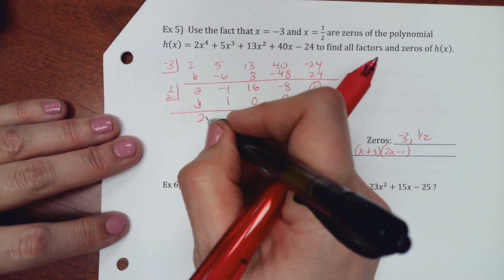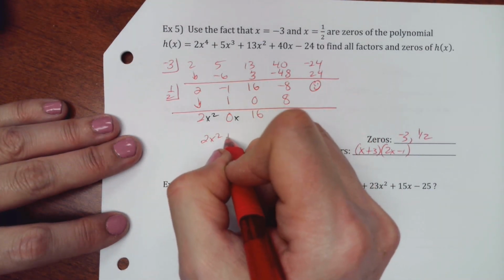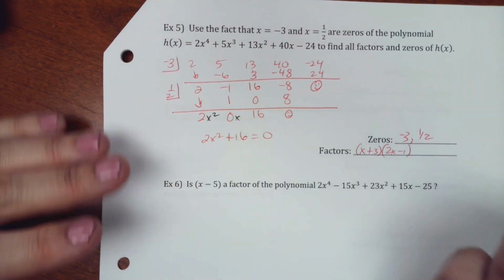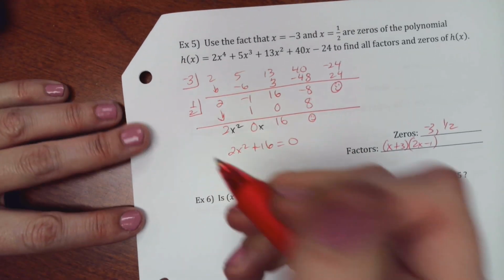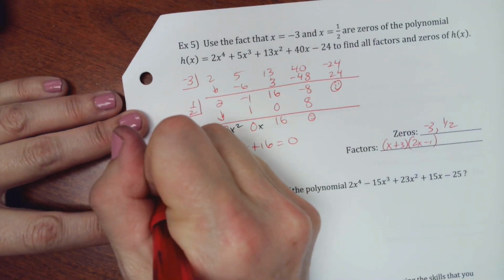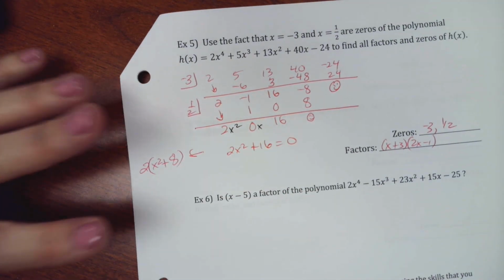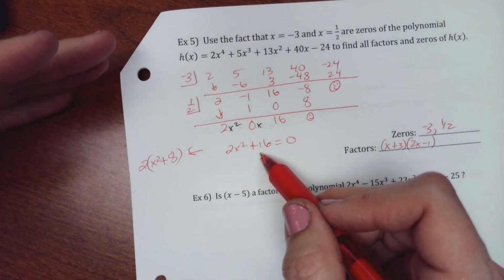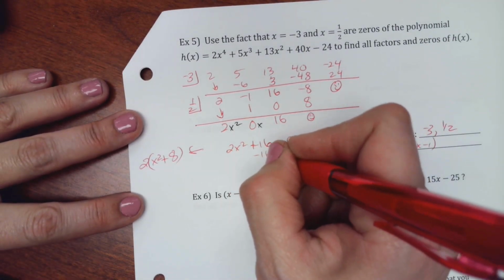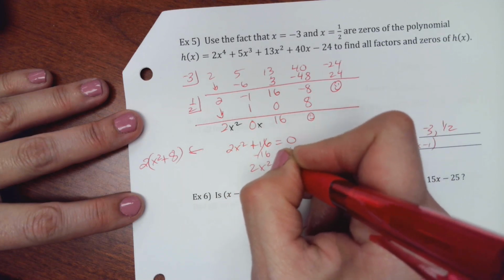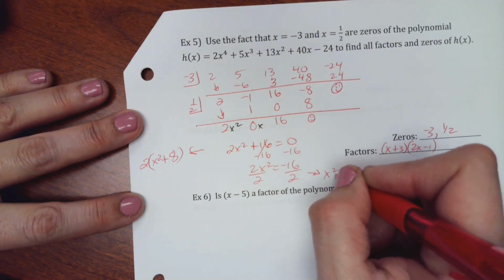So we're left with this problem. This was x to the 4th, so this must be x squared, x, and that. So we're basically left with this, 2x squared plus 16 equals 0. Like I have to solve that problem. So I notice that they both divide by 2. So if I pull out a 2, I have x squared plus 8. I can't factor that. 8's not a perfect square. So I think instead of doing the quadratic formula, which I could, I'd rather just do like we did earlier in the year, and let's take away 16. 2x squared equals -16. Divide by 2. So I'm left with x squared equals -8.